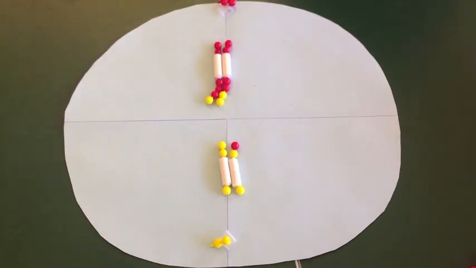This is a view of one of the 2 cells created by meiosis 1. This is the beginning of metaphase 2 in meiosis. Meiosis 2 is very similar to mitosis. During metaphase 2, the individual chromosomes line up at the equator of the cell, pulled by spindle fibers, much like metaphase in mitosis.